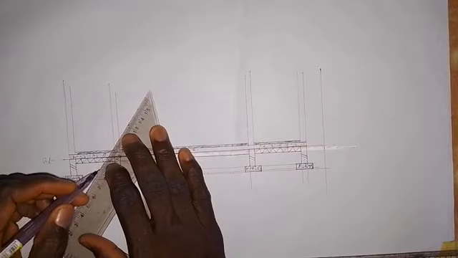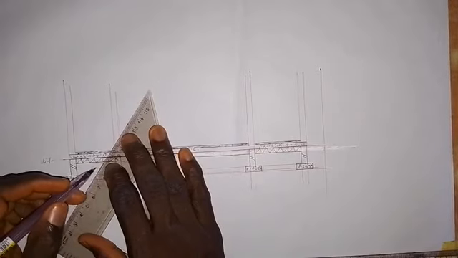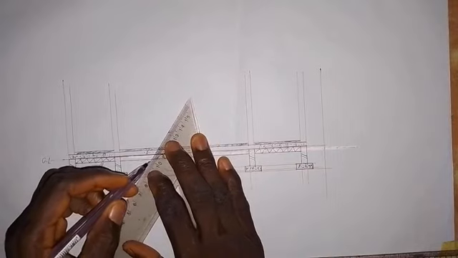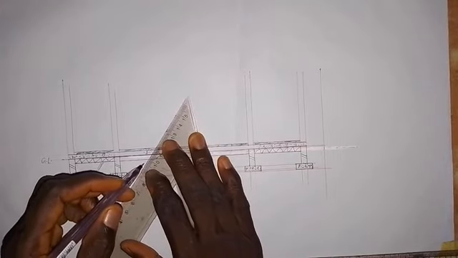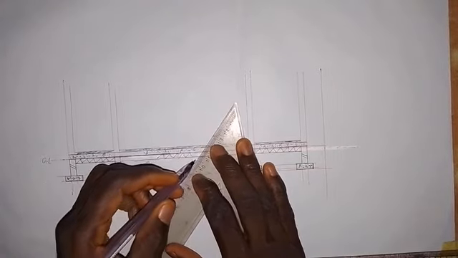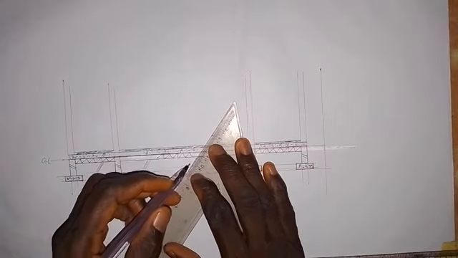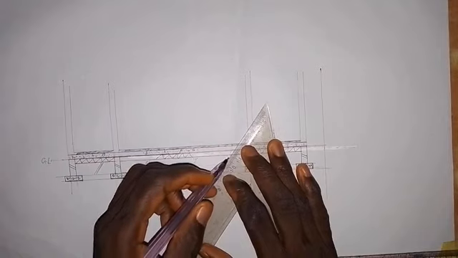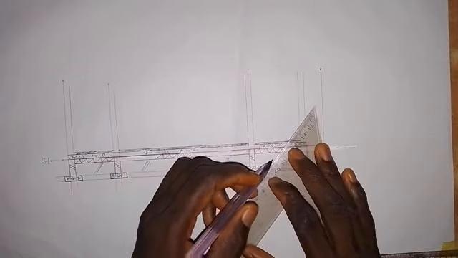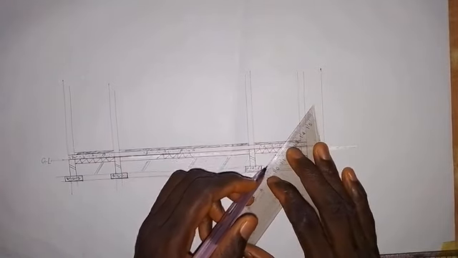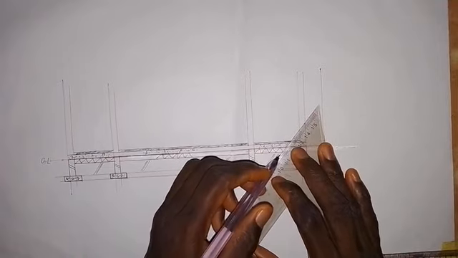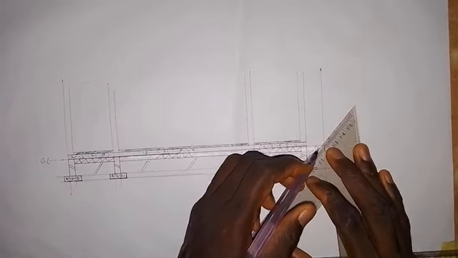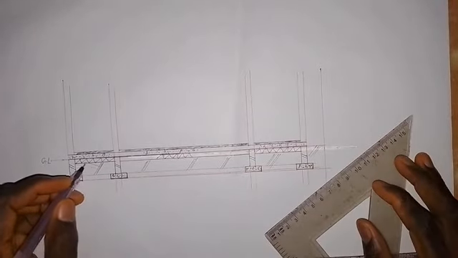Then we need to show the sand here below the hardcore. So we need to show it here. That's what I'm trying to do here now. So you just need to draw some lines like this. Okay. And here also, we are going to see sand around here.